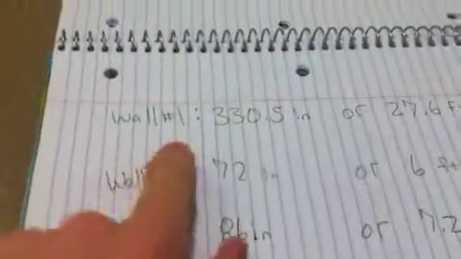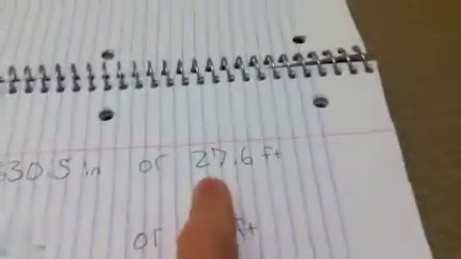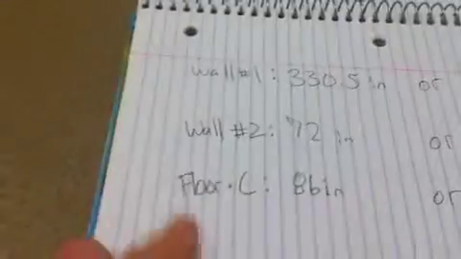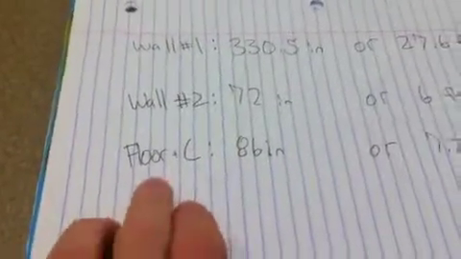Okay, so I went ahead and calculated, and wall number 1 was 330.5 inches, which translating it into feet is about 27.6 feet. Wall number 2 is 72 inches, or in feet that's 6 feet. And the floor to ceiling measurement was 86 inches, which is about 7.2 feet.